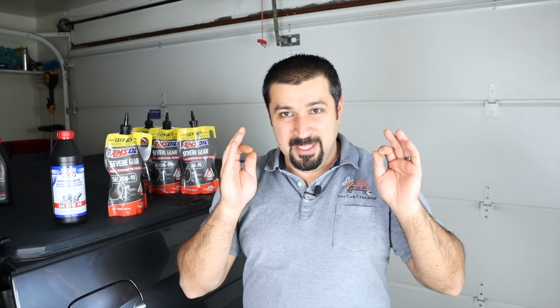Be careful of this because you want to get the right fluid for this. GL4. You need something that specifically says GL4 and nothing else. Not say GL5, but it's compatible with GL4. That's not the same. Be very careful with this, please.